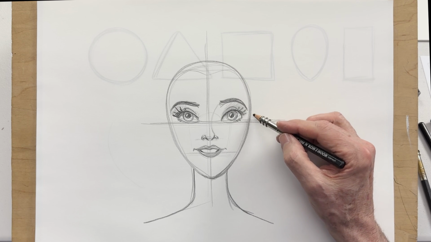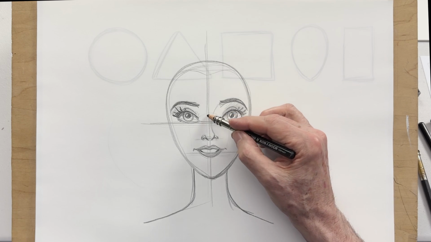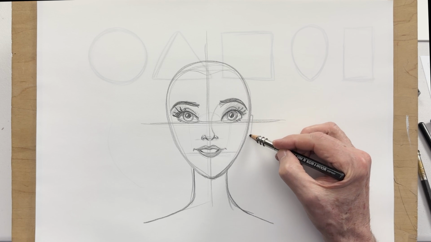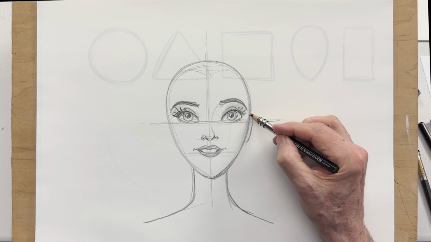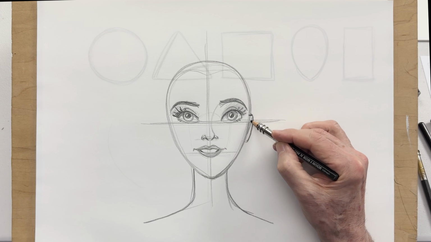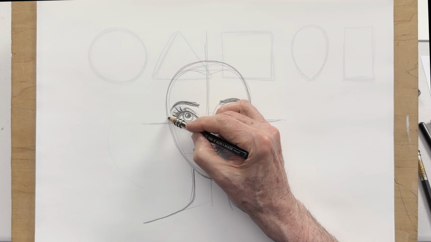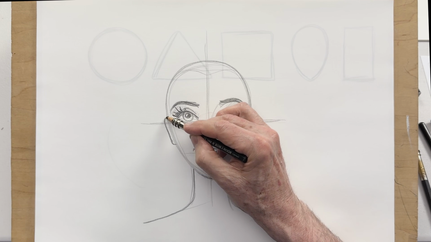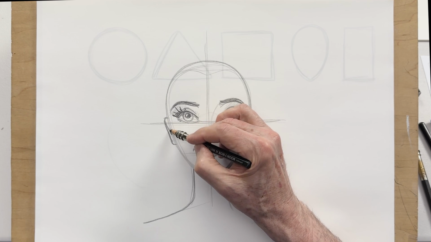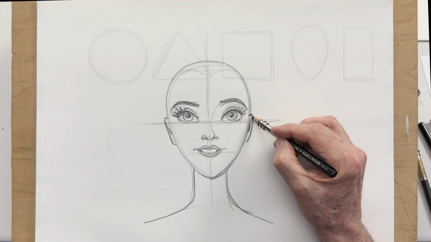Her ears will be about as long as her nose. So they would hug the face, be right about there. See just a little bit of indentation where that ear ridge is.